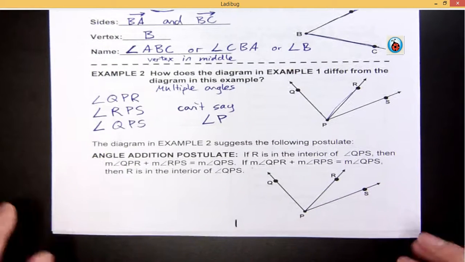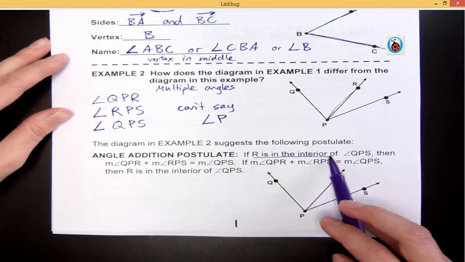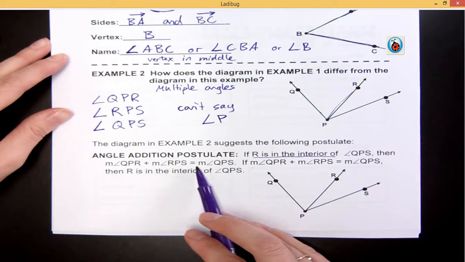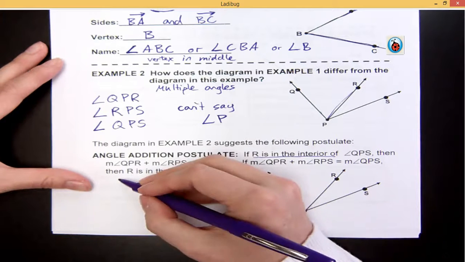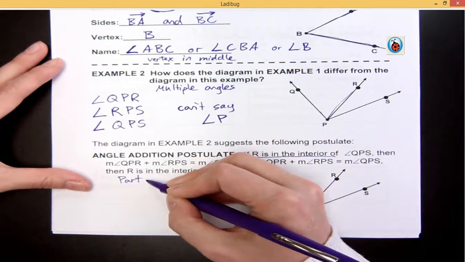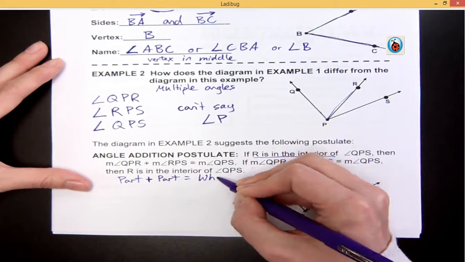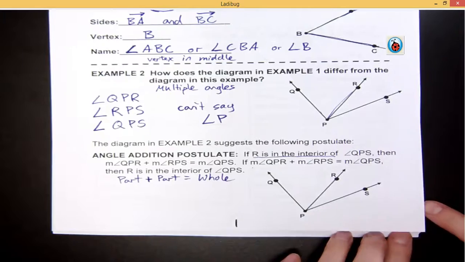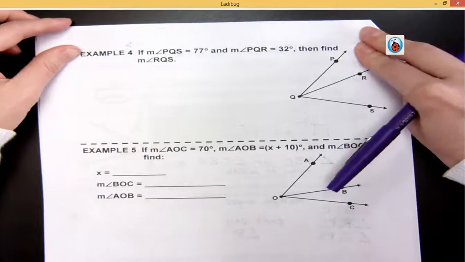Alright, then we get to one of our nice geometry postulates. If R is in the interior of angle QPS, then QPR plus RPS equals QPS. That's a lot of letters in geometry. And just like we did with segments, this is just stating part plus part equals the whole. So flip on to the next page, and now we're just going to do a couple examples. Remember, we're just doing part plus part equals whole.